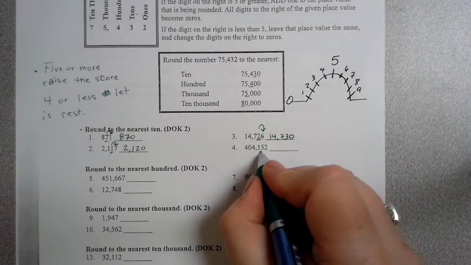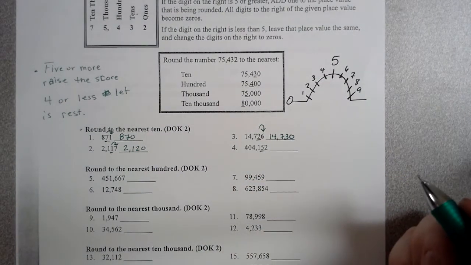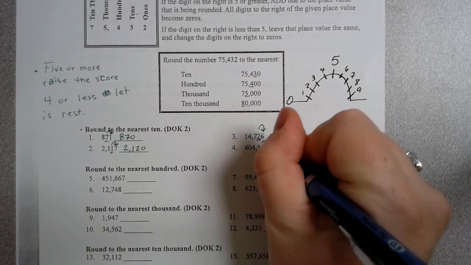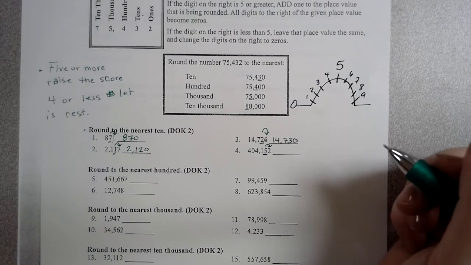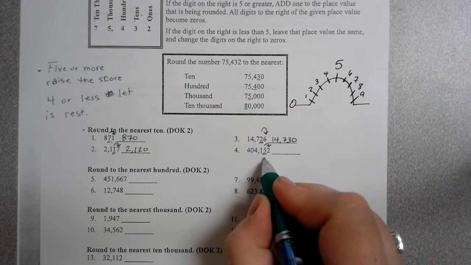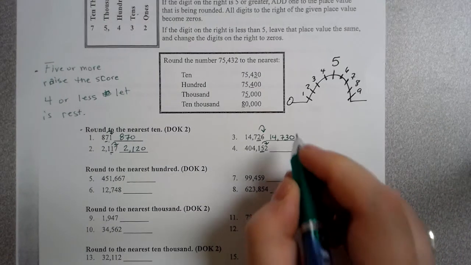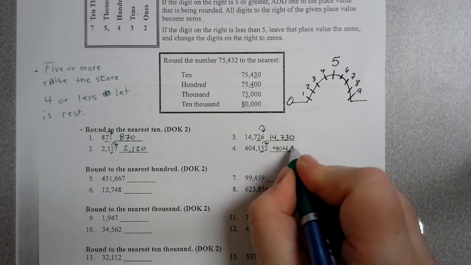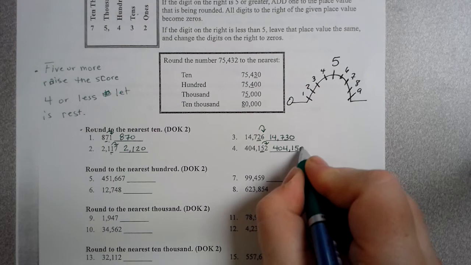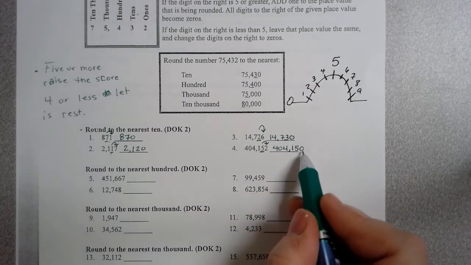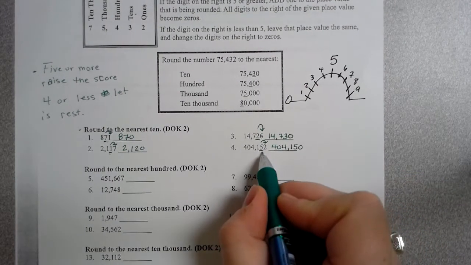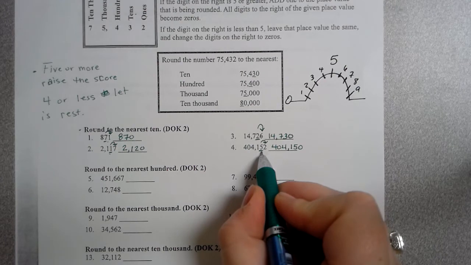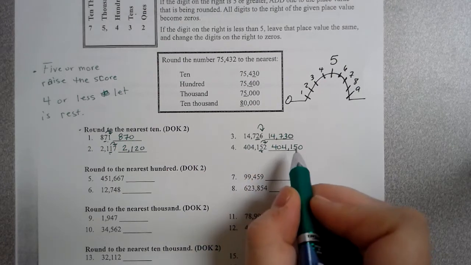Same thing right here. 404,152. I'm looking to the neighbor. The neighbor is less than 5, so the number I'm rounding stays the same. So 404,150. Now, where I get that 0, it's every number after the number we're rounding turns to zeros after we round it.